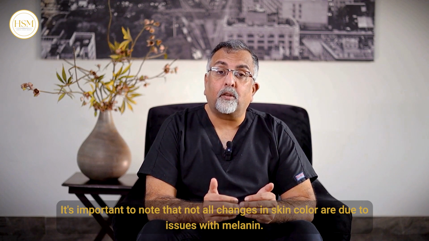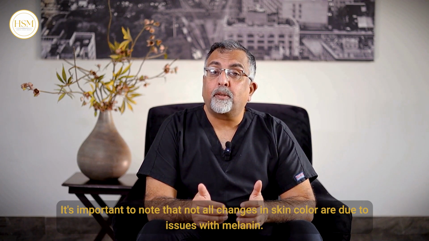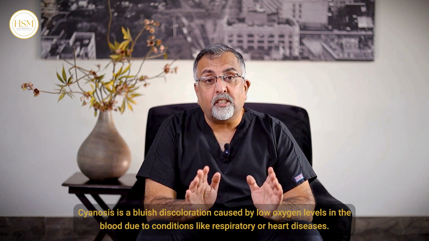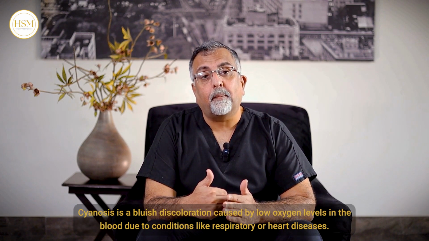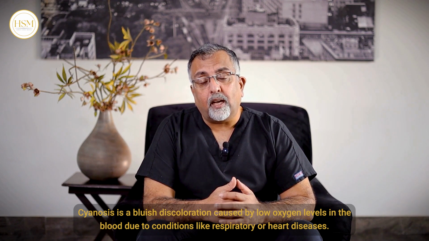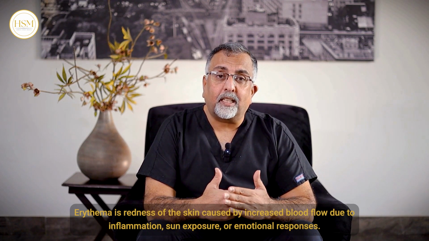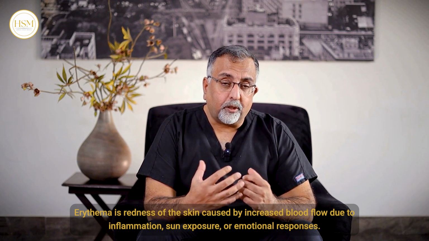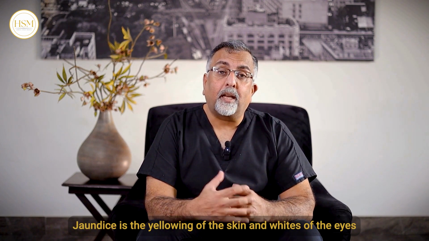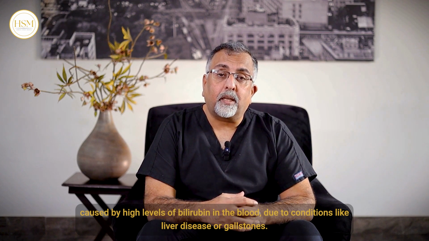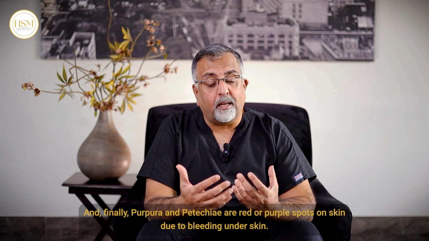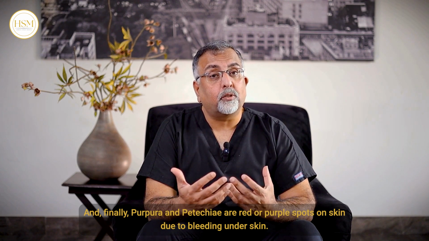It's important to note that not all changes in skin color are due to issues with melanin. There are other conditions that can cause discoloration. Cyanosis is a bluish discoloration caused by low oxygen levels in the blood due to conditions like respiratory or heart diseases. Erythema is redness of the skin caused by increased blood flow due to inflammation, sun exposure, or emotional responses. Jaundice is the yellowing of the skin and whites of the eyes caused by high levels of bilirubin in the blood due to conditions like liver disease or gallstones. And finally, purpura and petechiae are red or purple spots on skin due to bleeding under skin.